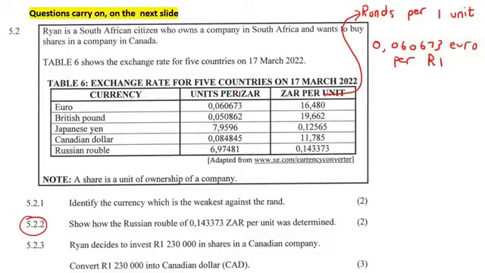What that means is that the euro is so strong that for them to be able to buy 1 of our rands, they only have to give us that many euros. They don't even have to give us 1 euro. They only have to give us 0.060673 euros, and they will be able to get 1 rand. Okay?